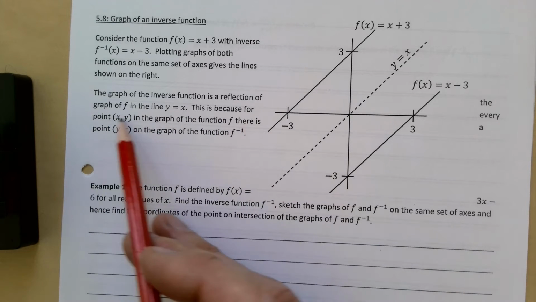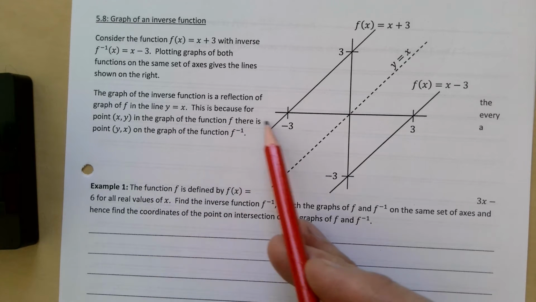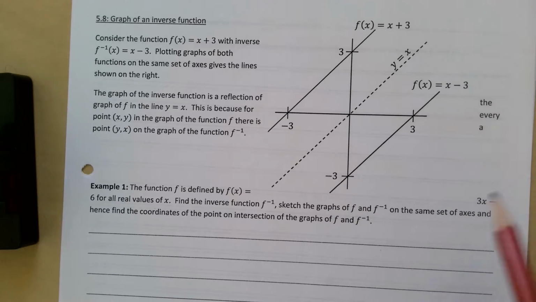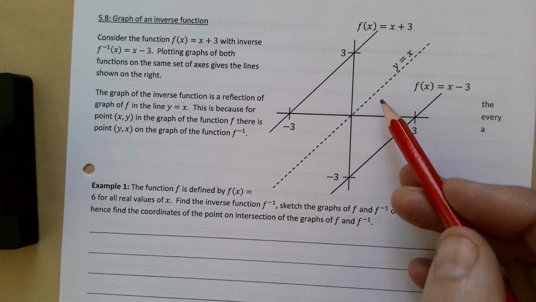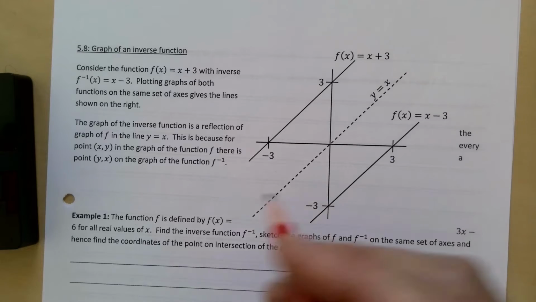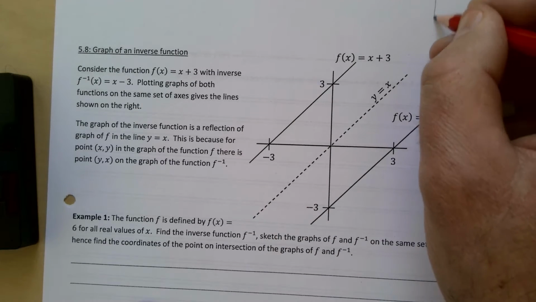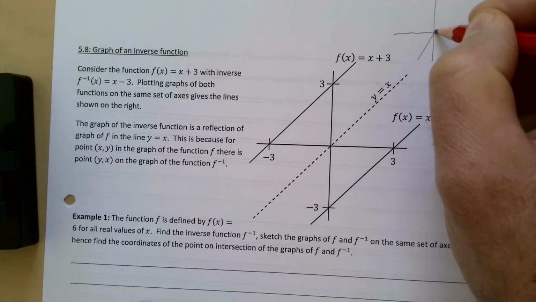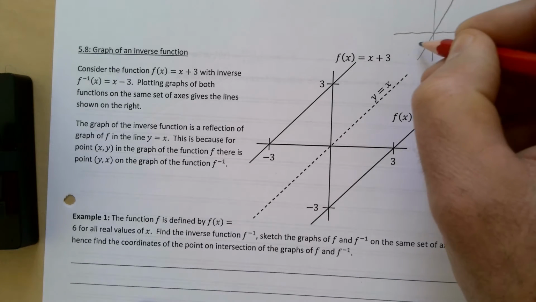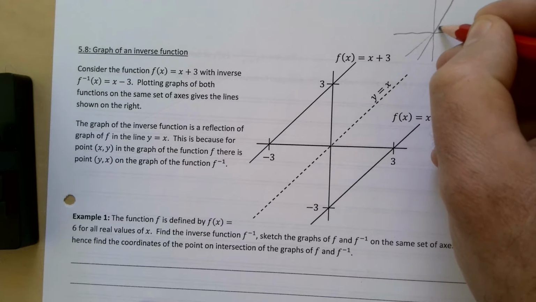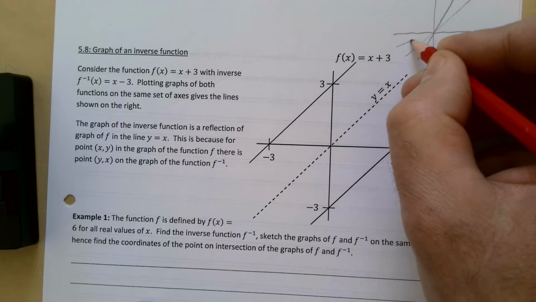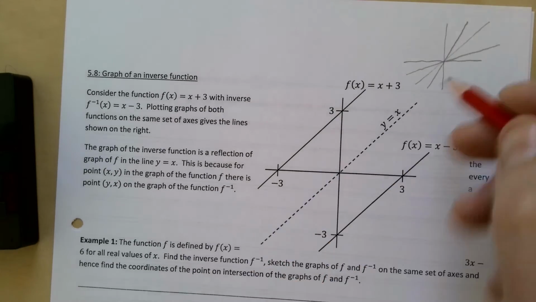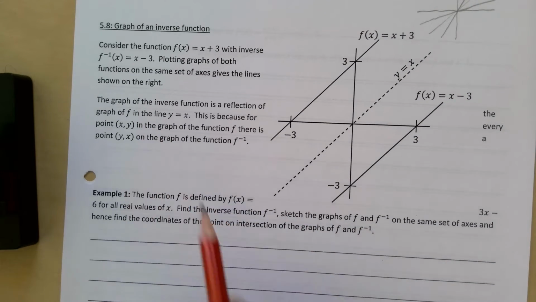This is because for the point (x, y) on the graph of the function, there is a point (y, x) on the graph of f to the minus 1. And this is a fact for every single function and inverse function. If you have any function, let's pick a random one, say maybe that looks like this, and you want to find the inverse function, if you reflect the original function in the line y equals x, then that actually gives you the inverse function. It's always a reflection in the line y equals x because of this reason here.